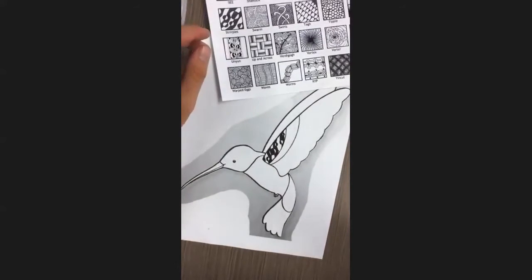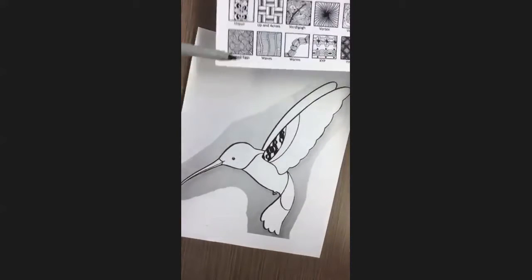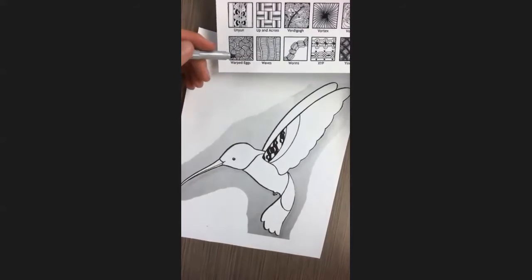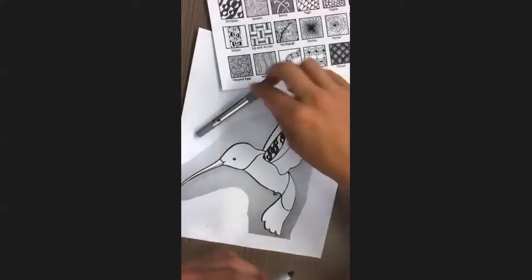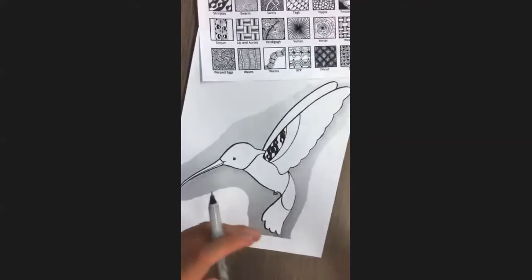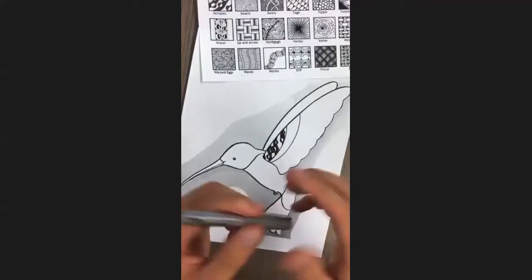I'm thinking we're gonna do waves. So waves, kind of same thing, a little more simple. Oh my! And Jocelyn came to the rescue with more pens. Cool. So maybe we'll do waves with this pen to see how that would work.